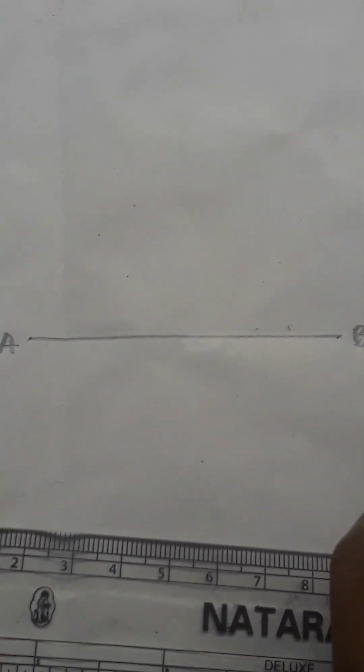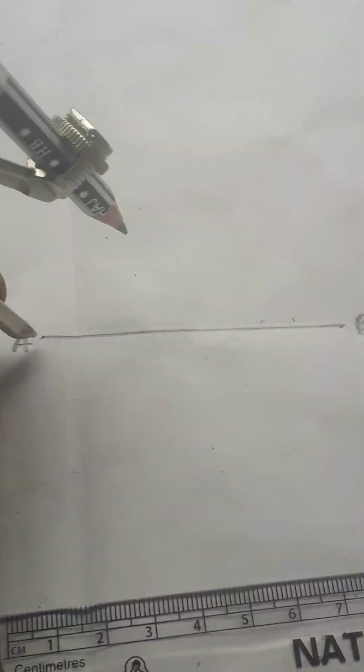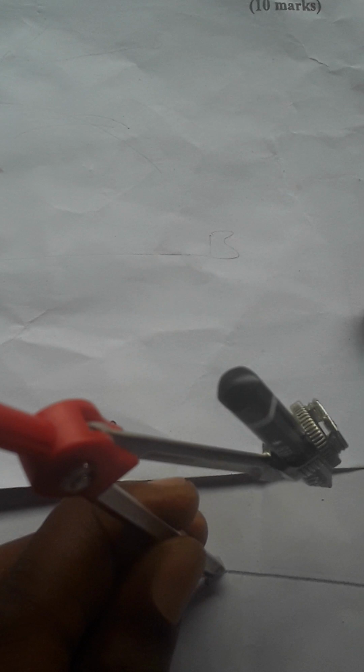The next thing you are going to do for the construction is to construct angle 60 degrees. To construct 60 degrees at point A, from the instruction we are asked to construct angle 60 at point A. This means the center is at A.